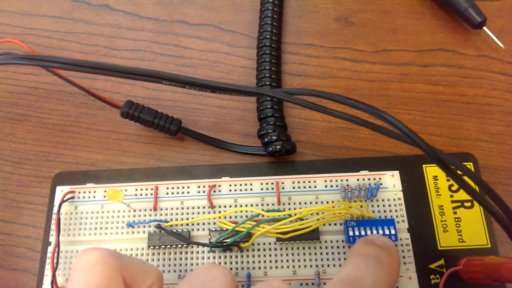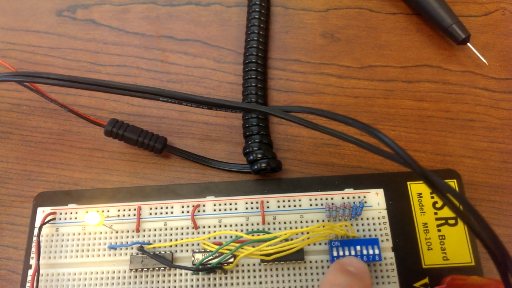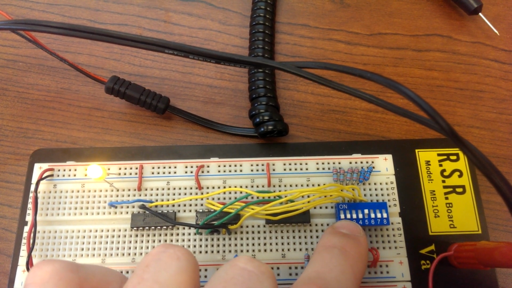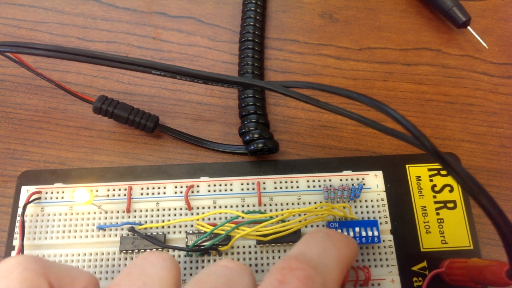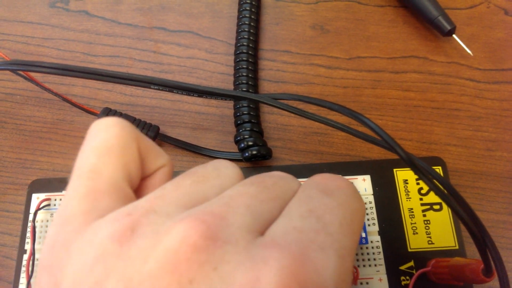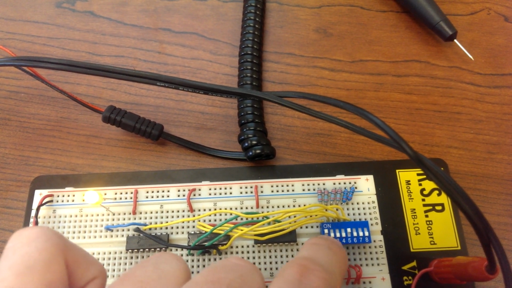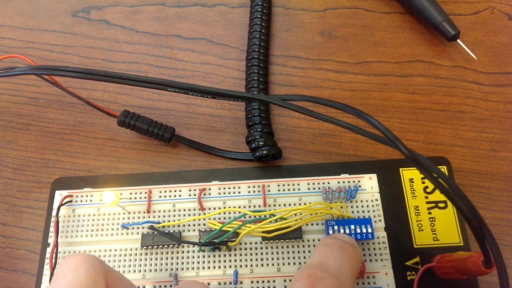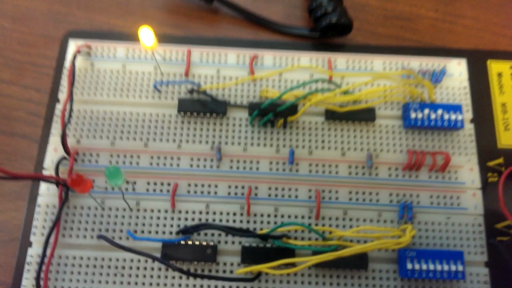For 5, for enable, any combination of 1 through 3, except if all 3 are on, will work. So if all 3 are on, it's off. But if I just have 1 and 2 on, that's on. If I just have 1 on, that's on. If I just have 2 on, it's on. If I have 2 and 3 on, it's on. If I have 3 and 1 on, it's on, and so on and so forth.